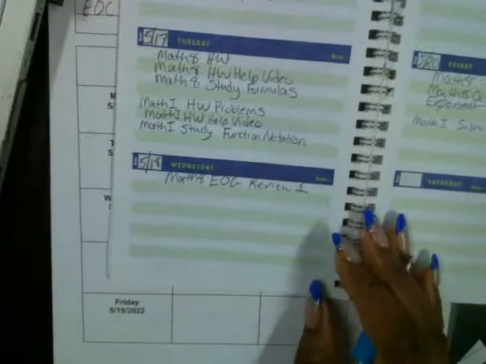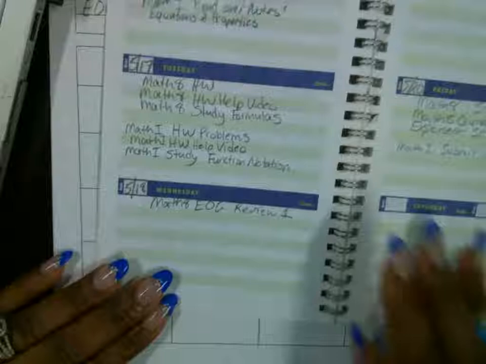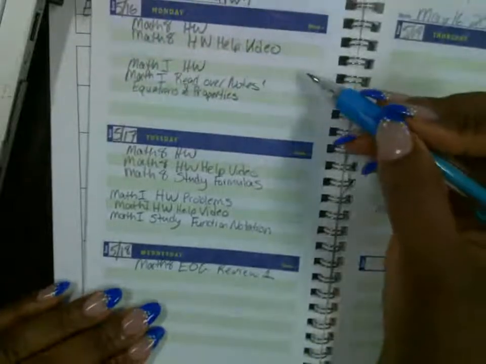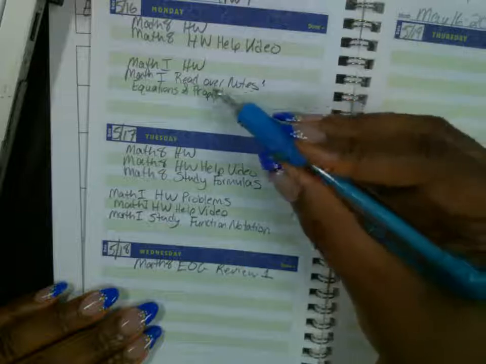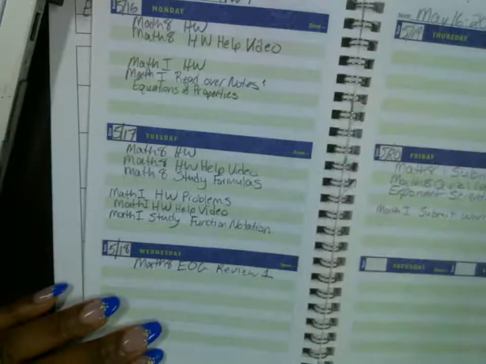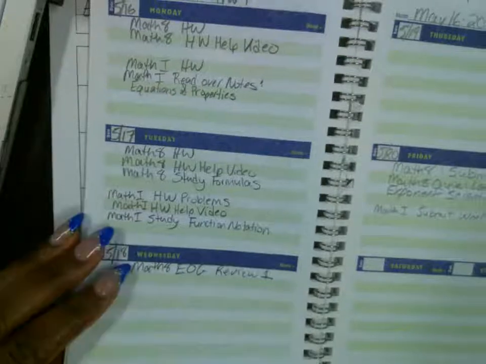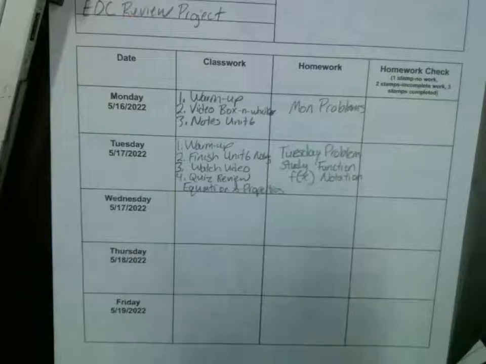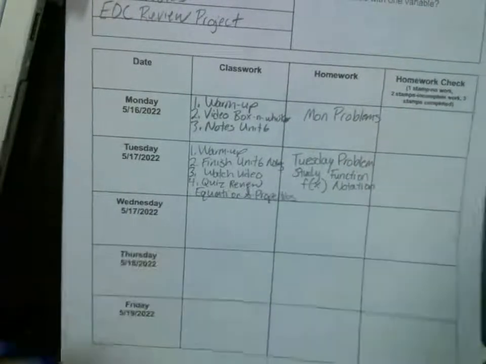Any questions? All right, please check off if you completed the homework. If you read over your notes on equations and properties, please check those things off also. I'm going to pause for the calls, give you a chance to process. All right, let's look at our warm-up. Anybody still writing? Yes.